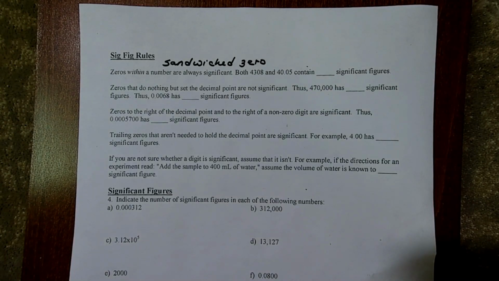I want to go over some sig fig rules. This isn't a comprehensive list of rules. It's just some basic rules to get you through the majority of the problems.